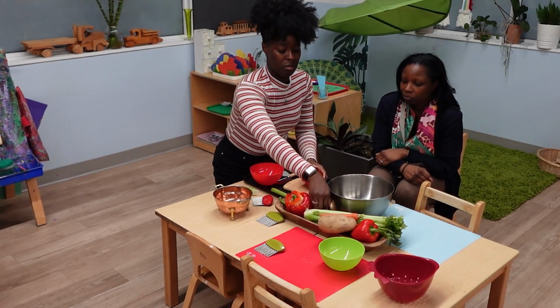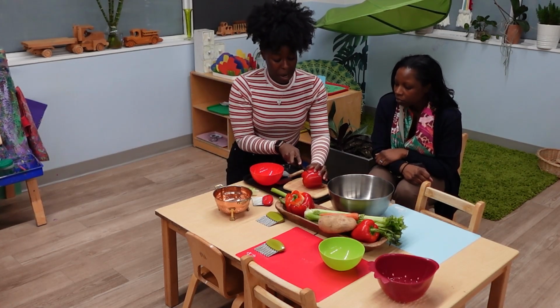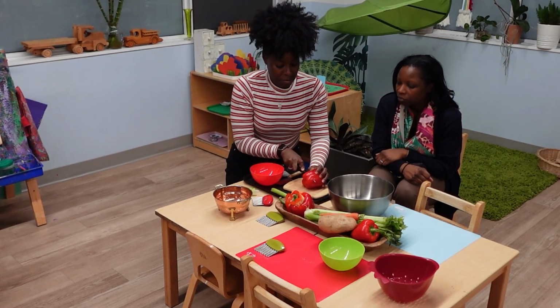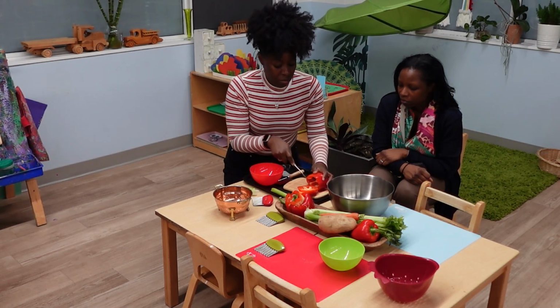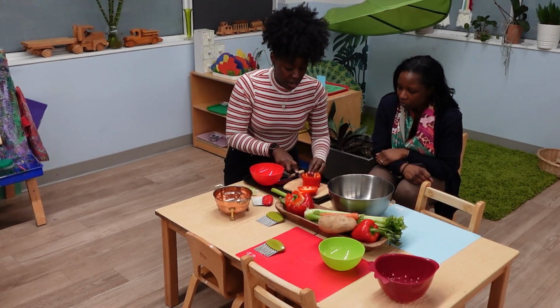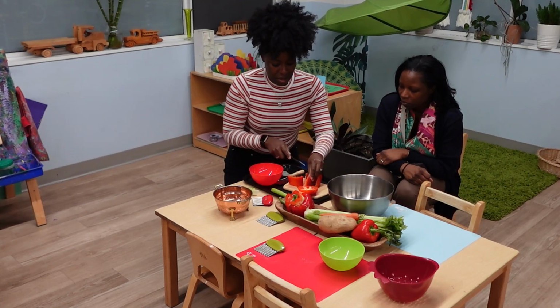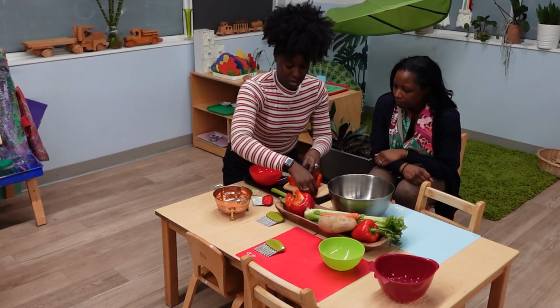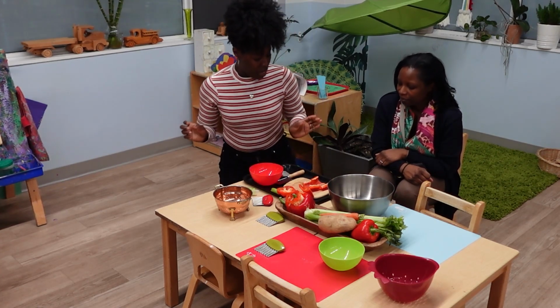I'll let them know that Mom is going to cut the peppers first. I can show them a knife and let them know, oh, Mommy's being so careful, this is sharp. I can cut it down. And once it's cut down, then we have these three big pieces.